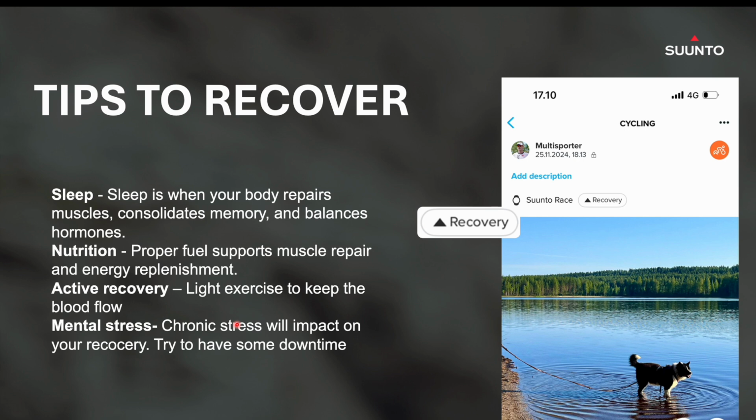Other proven tools might be illegal, doping or whatnot, but for normal people out there who are just training and trying to live a healthy life, sleep, nutrition, active recovery, and having some amount of mental stress removed in their life might be complete enough to really ensure that the recovery is enhanced as much as possible. So that's in short what Suunto has to offer for the recovery.